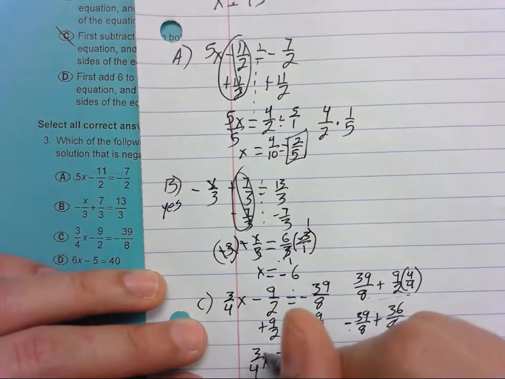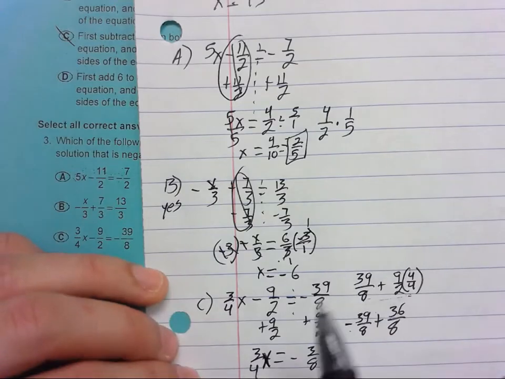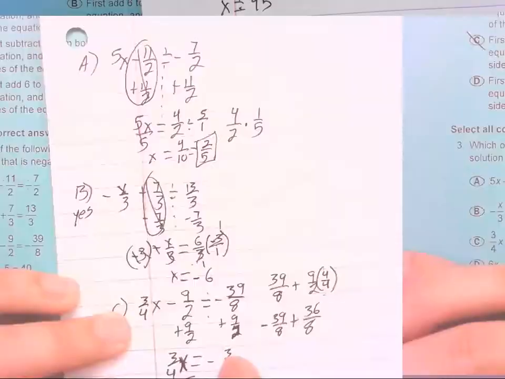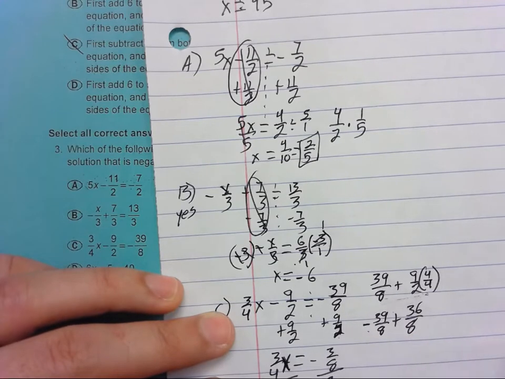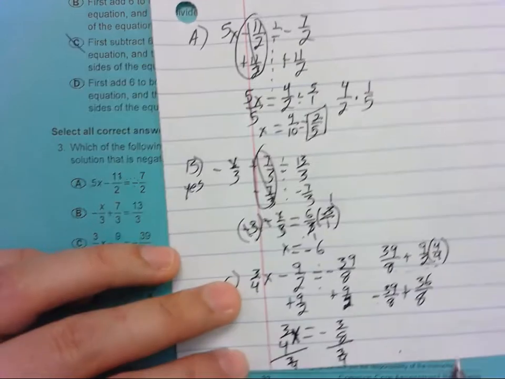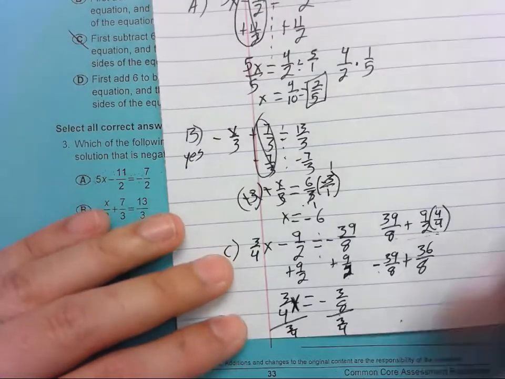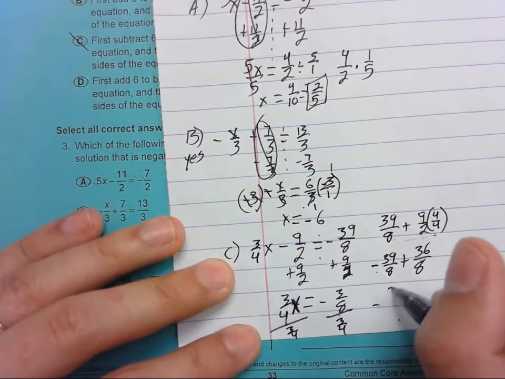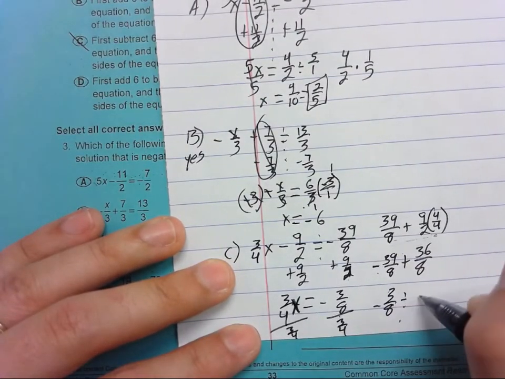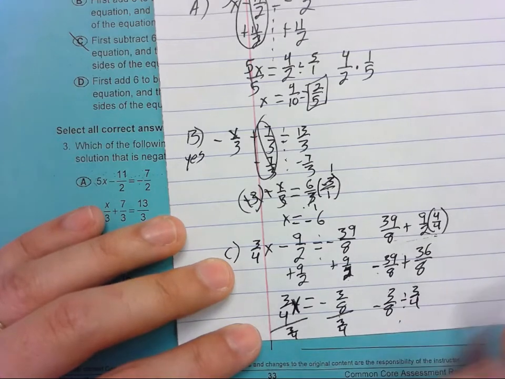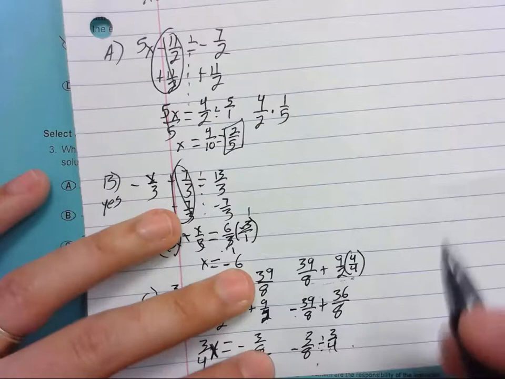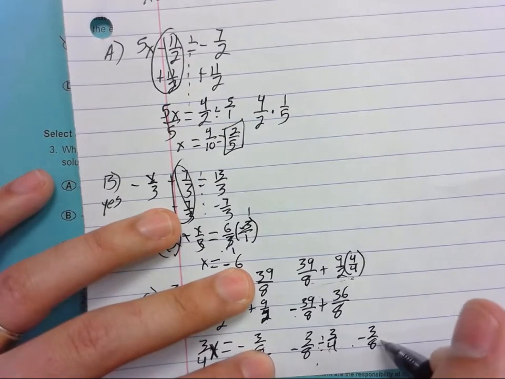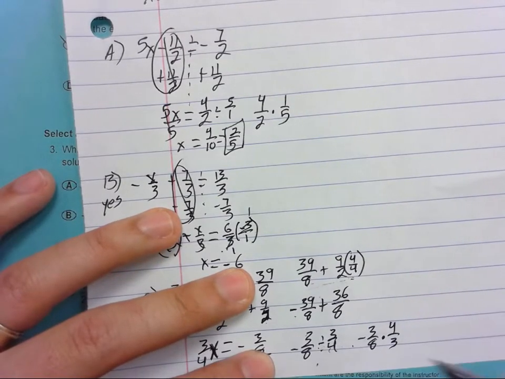Now this is 3/4 times x, so we need to divide by 3/4. So let's rewrite that over here, and we get negative 3/8 divided by 3/4. We don't divide fractions, we multiply by the reciprocal. So this is actually negative 3/8 times 4 over 3.